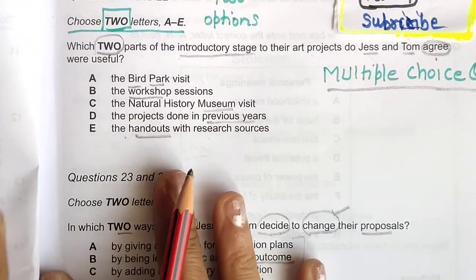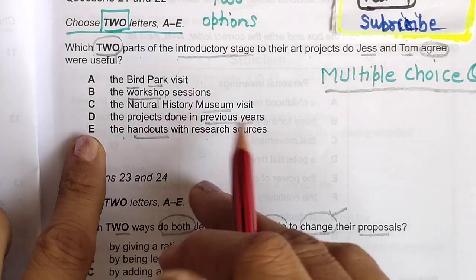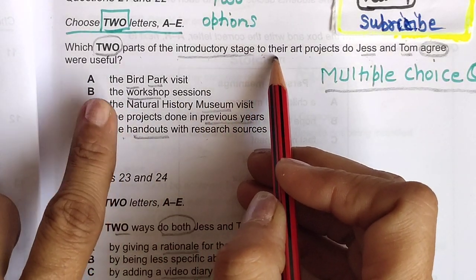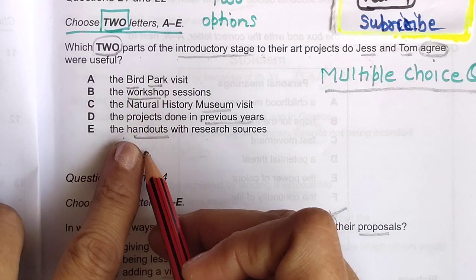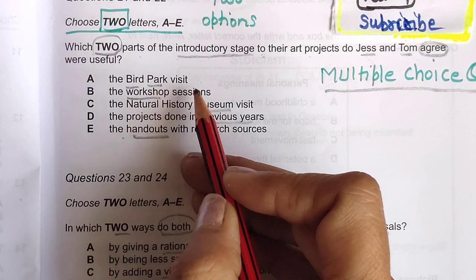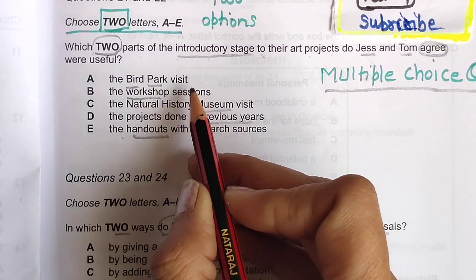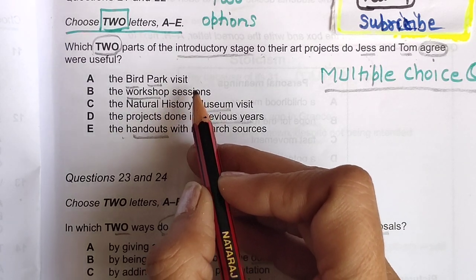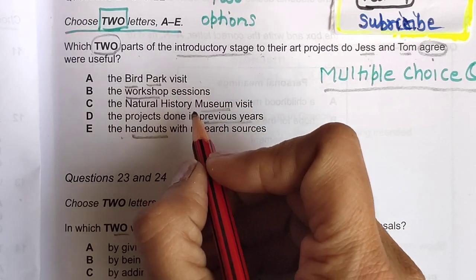So you are going to read it quickly, but try to understand the question. Then whatever option they discuss, just focus on what they are saying, whether they are saying it in a positive way or in a negative way. You need to understand that. I will play the audio, then you will find it.